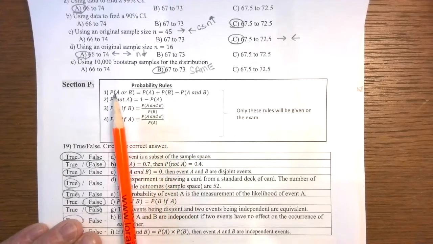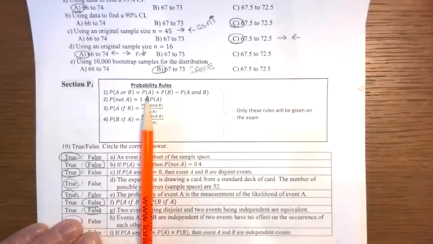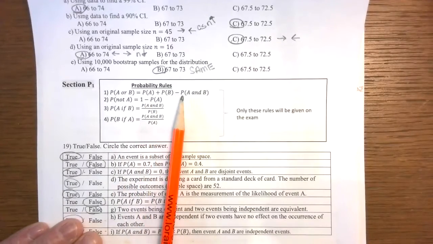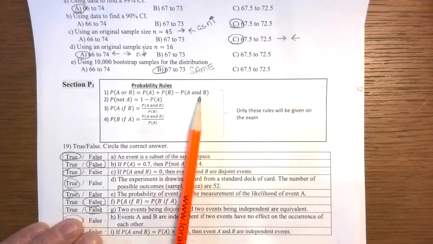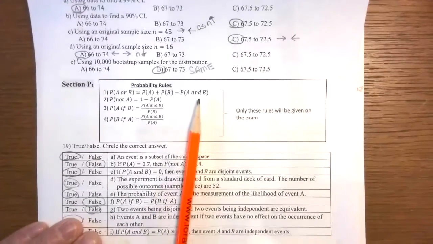So first one, P of A or B. If we're dealing with the probability of A or B, then we have the probability of A plus the probability of B, but we have to remember to take out that overlapping section of A and B because it gets double counted. I'm going to switch this camera real fast so it doesn't keep doing that, I hope.